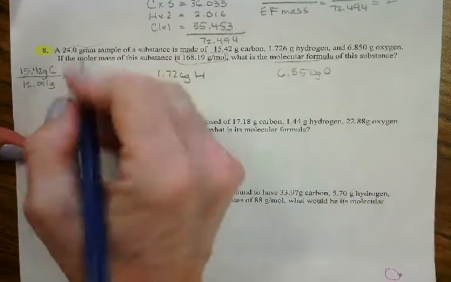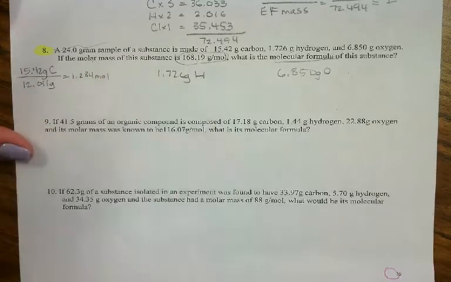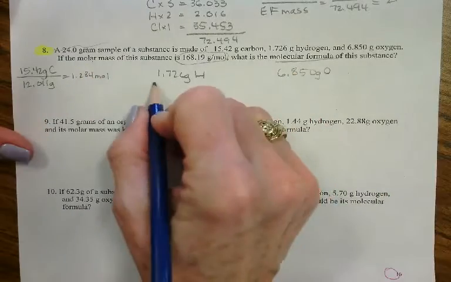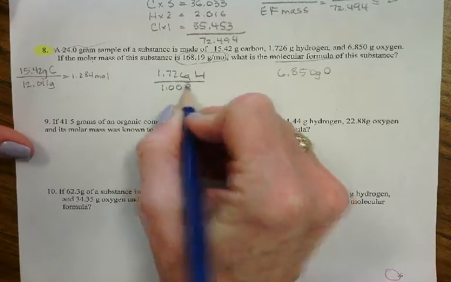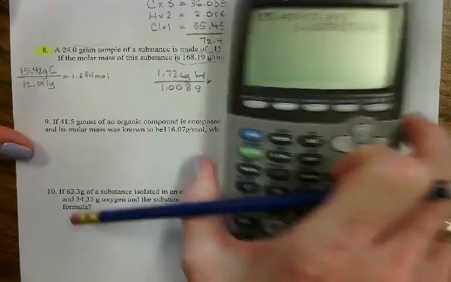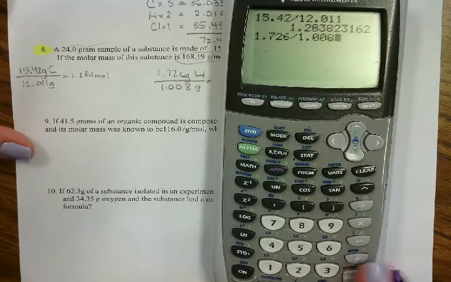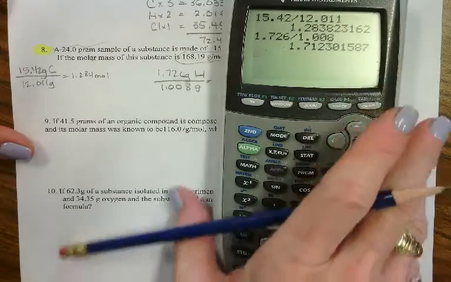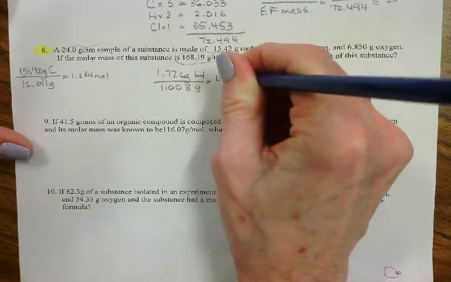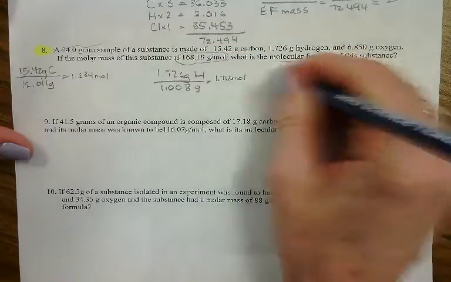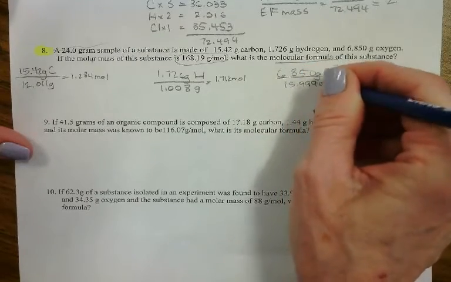That's 1.284 moles. Then we're going to divide the hydrogen by its molar mass, 1.008. That's 1.712 moles. And then this oxygen divided by 15.999 grams, molar mass of oxygen.